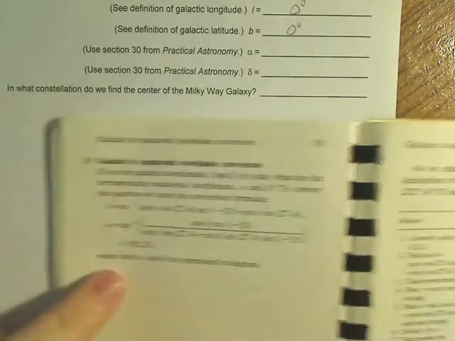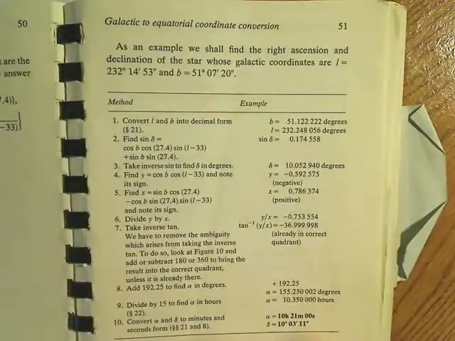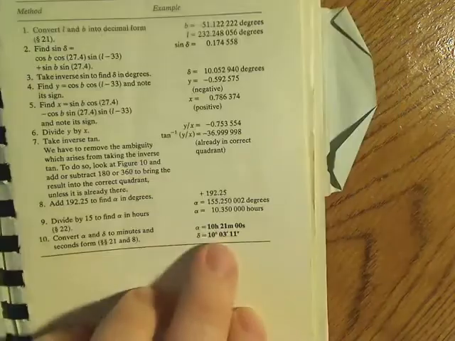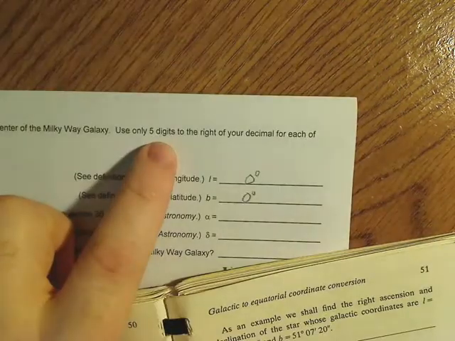Nice. Alright, make sure you do this inverse tangent. Put it in the right quadrant, as they show right there. Make sure it's in hours, minutes, and seconds. No, just put it in hours with 5 digits over there.